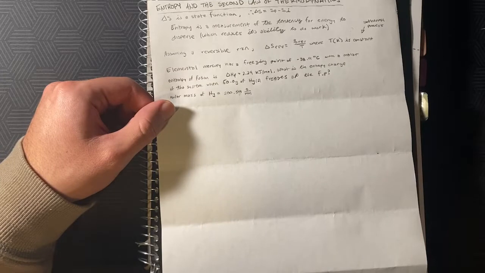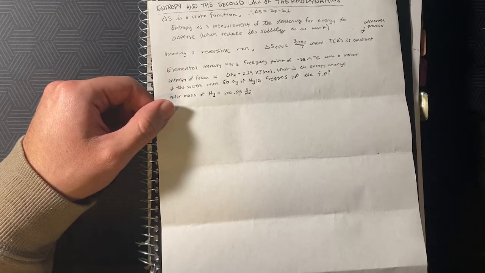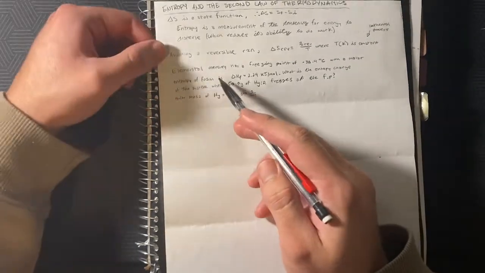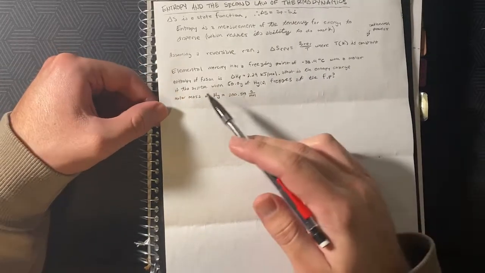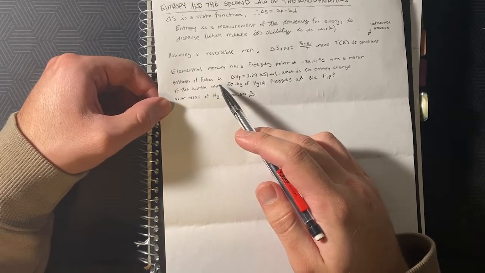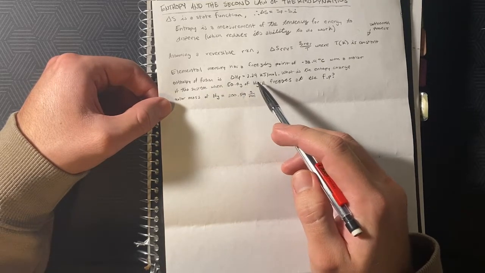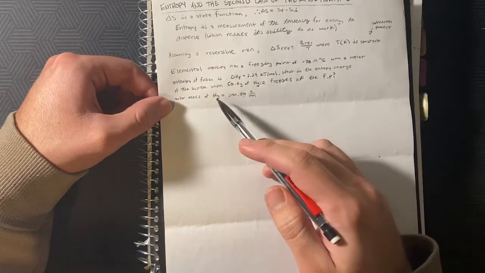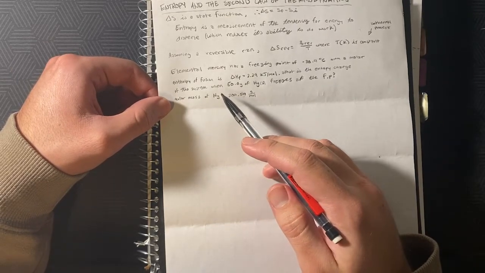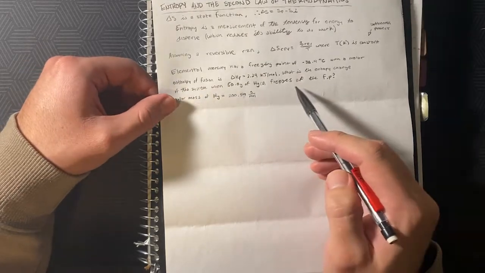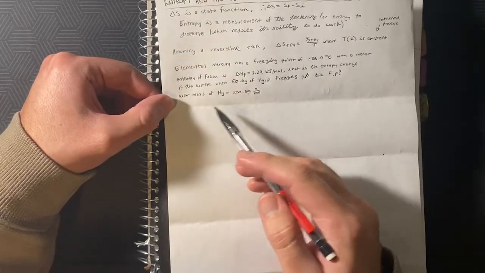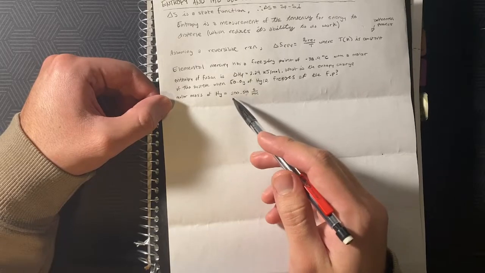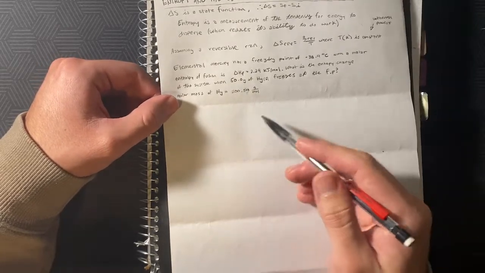So here we have an example, and this example is about elemental mercury. What it says is that elemental mercury has a freezing point of negative 38.9 degrees Celsius with a molar enthalpy of fusion of 2.29 kilojoules per mole. And it's asking us to find the entropy change when the system, assuming that we have 50 grams of mercury, freezes at the freezing point that we were given. And I noted the molar mass right here on the side. The molar mass is 200.59 grams per mole.